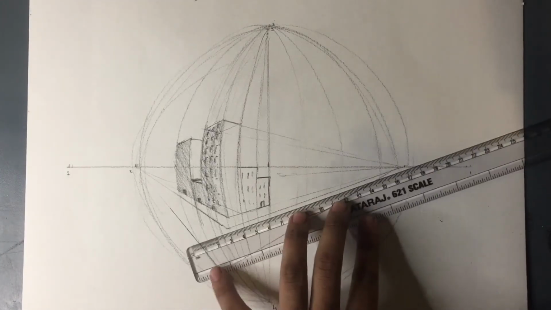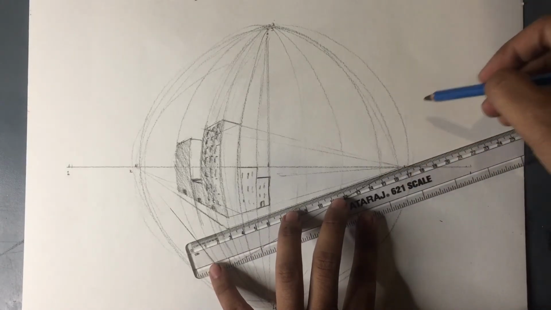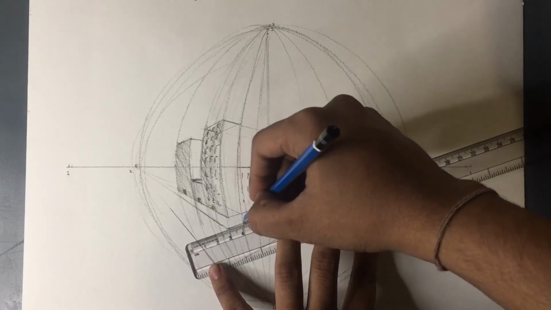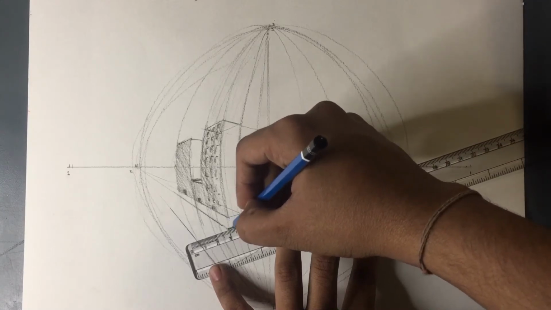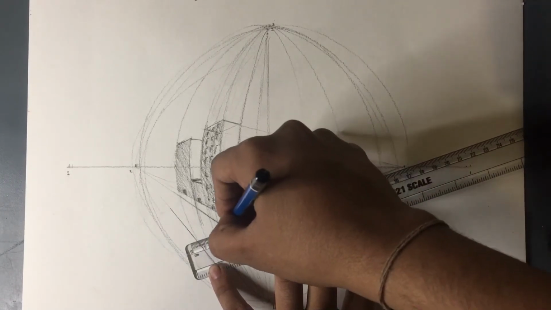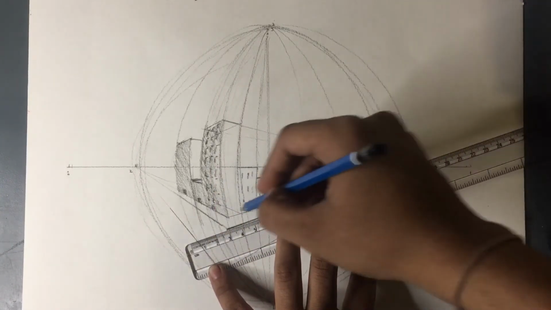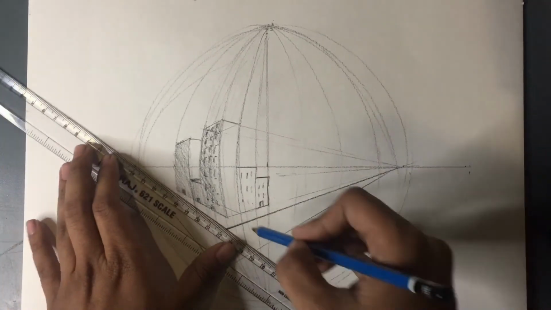Now we'll also see some thickness in the footpath adjacent to the buildings as well, because we are seeing it from the front, and we will see the thickness on both sides.